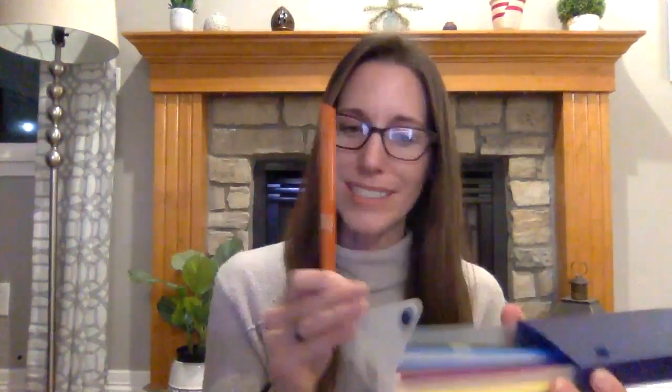Now, for each of these lessons, when we join a part of speech lesson, you'll need a notebook, a pencil, and a collection of colors. Today, specifically, you'll need orange. It can be gel pens, markers, whatever utensil you like to write with. I've been using these Crayolas.